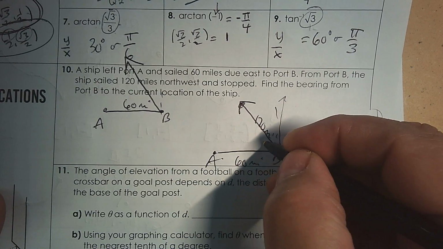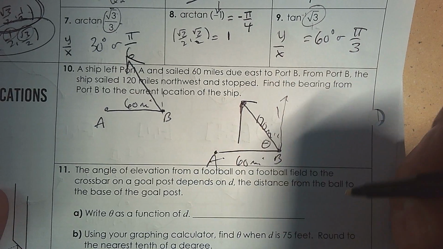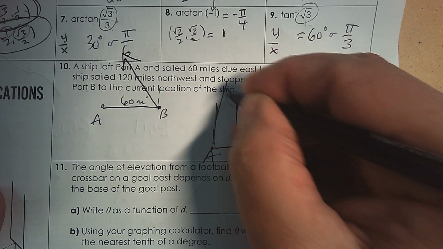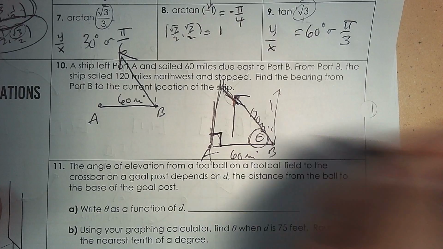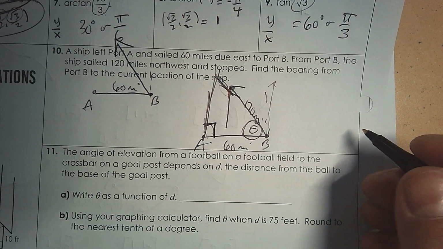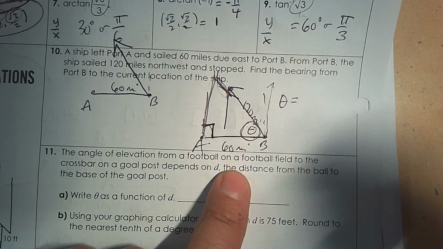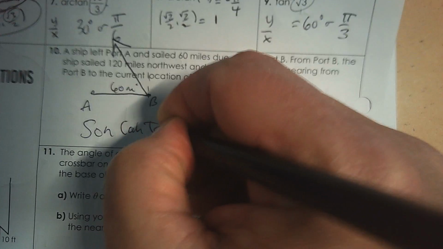So, we're going to draw a right triangle. All I want to know is that angle. So to find that angle, I need to understand SOHCAHTOA.